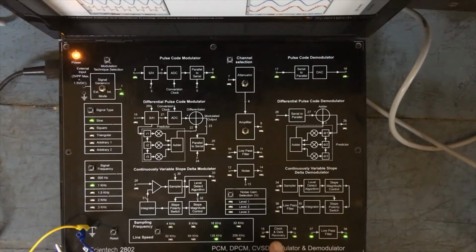Why is it clock recovery? Because at the receiver we have to demodulate the modulated signal, and we have to know the sampling frequency in order to demodulate it correctly, and that sometimes can be calculated through the received signal. The clock can be calculated through the received signal. That is what this stage does.